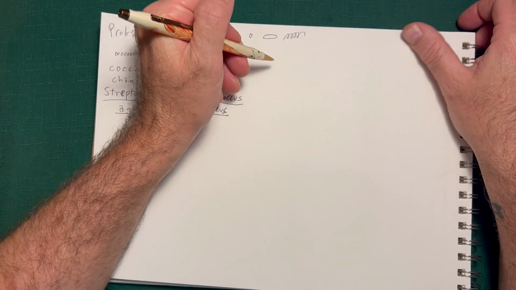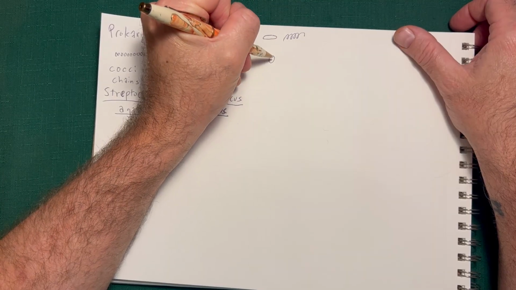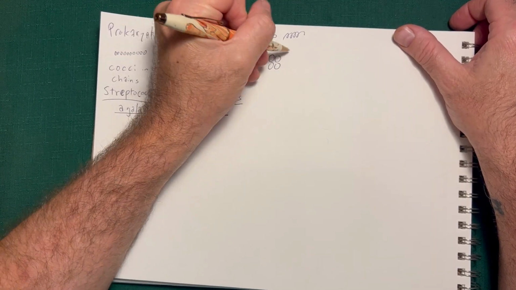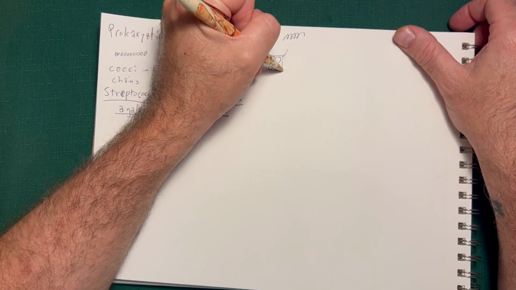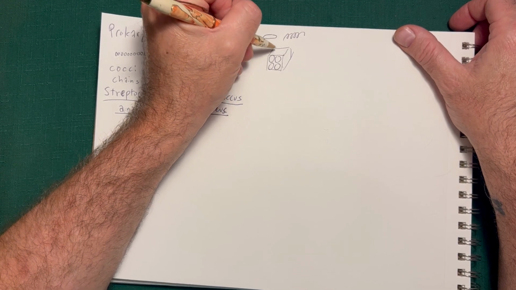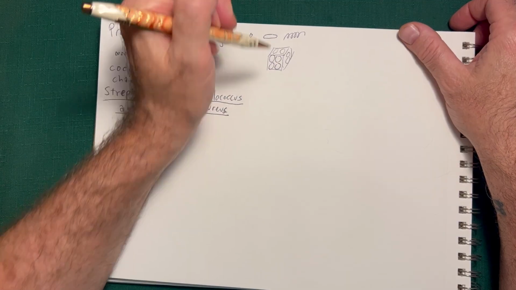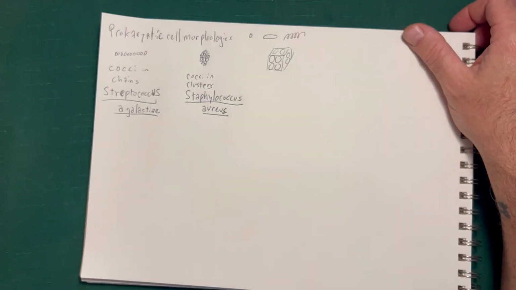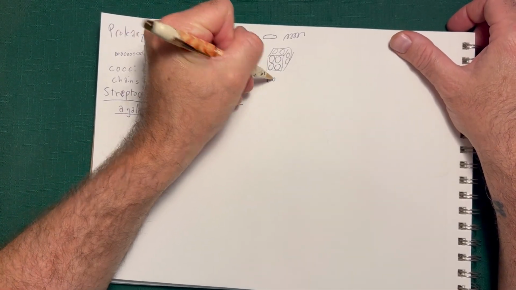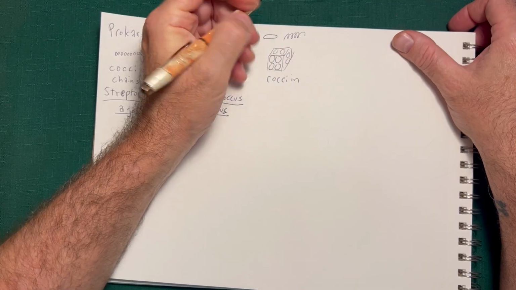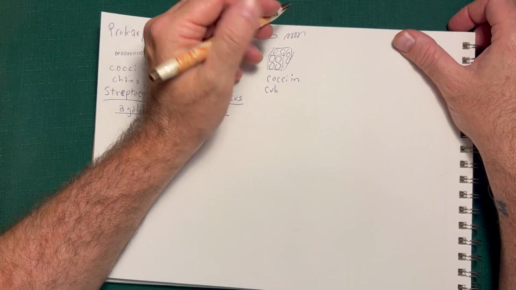Another thing that we can see with cocci is they can be arranged in, it's kind of hard to draw, so I'm just going to kind of hint at how this happens. Now it looks just like a die, but what I'm trying to show here is that we've got cocci arranged in cubes, so sets of 8.